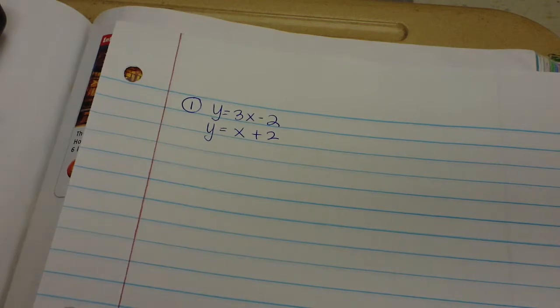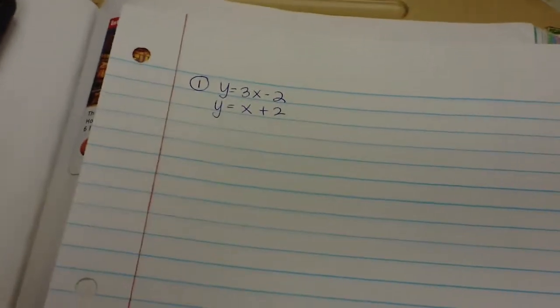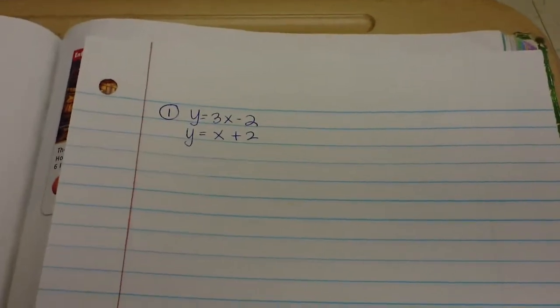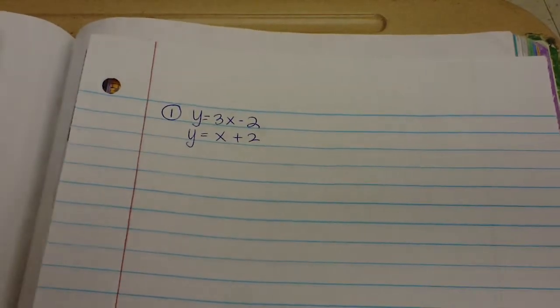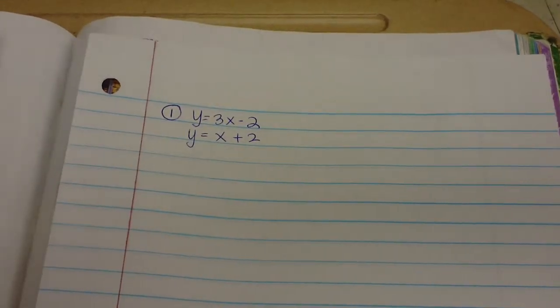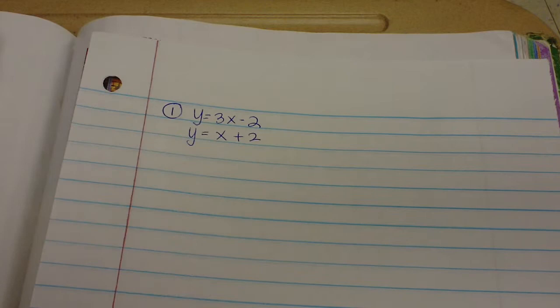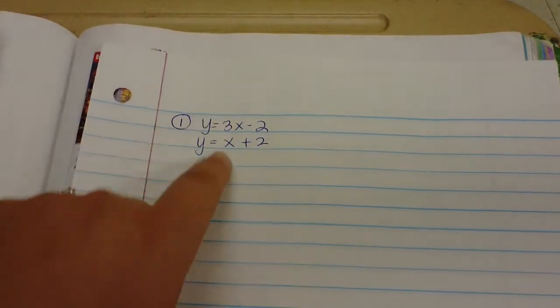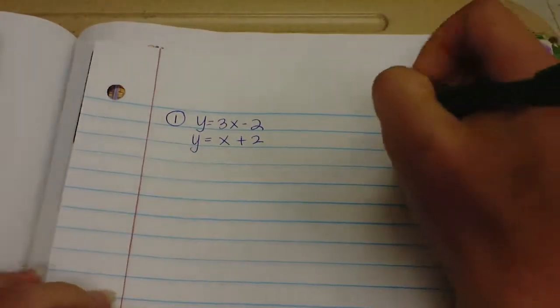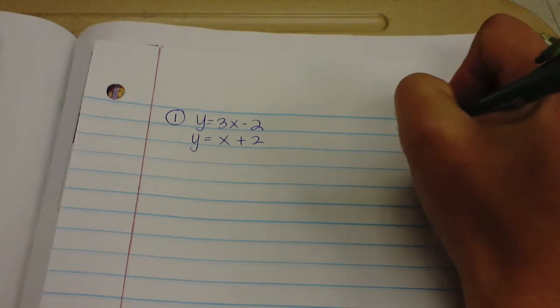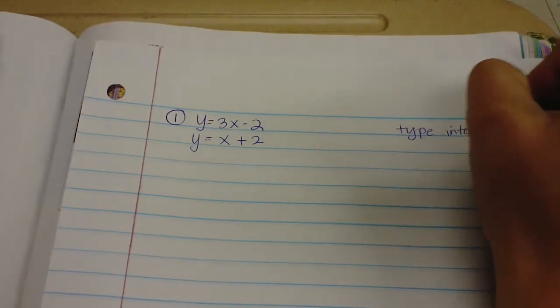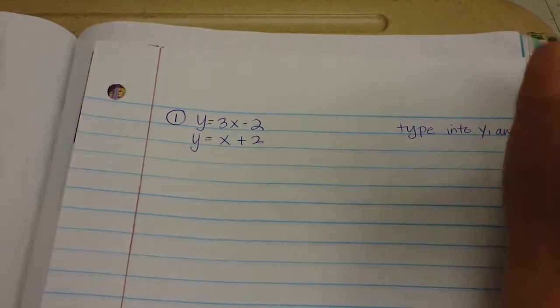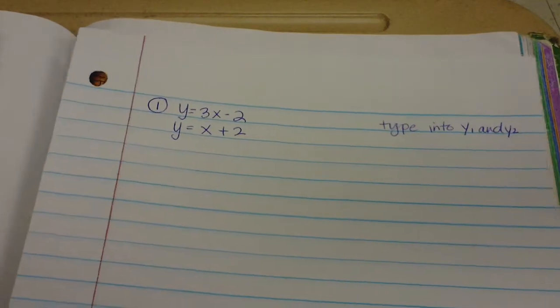To solve a system of equations, there are 3 methods. The first method I'm going to teach you about is graphing, and to graph in the calculator, you have to make sure they both say y equals. You are going to type them into y1 and y2 in the calculator, so write that down on your paper.